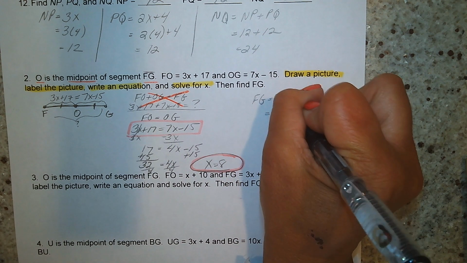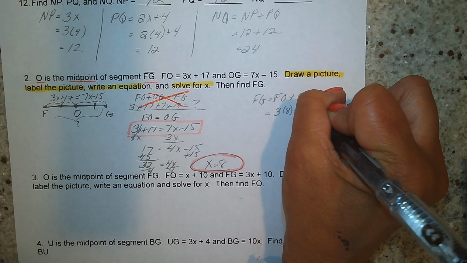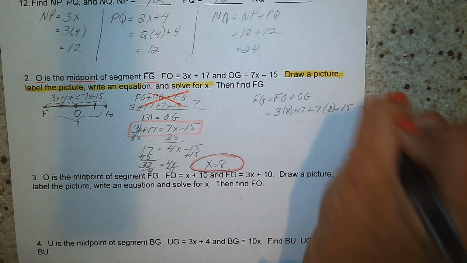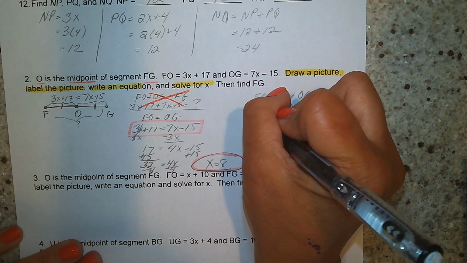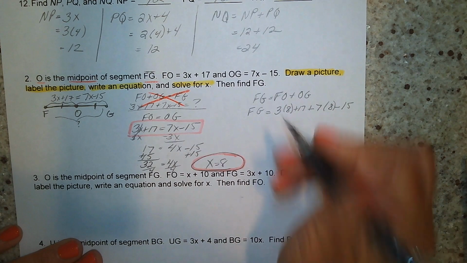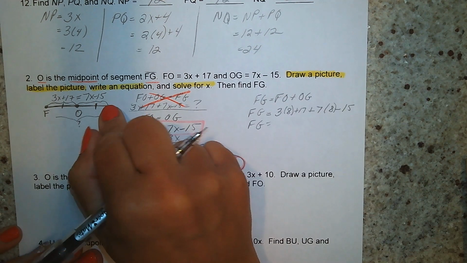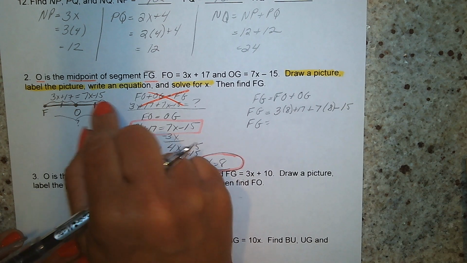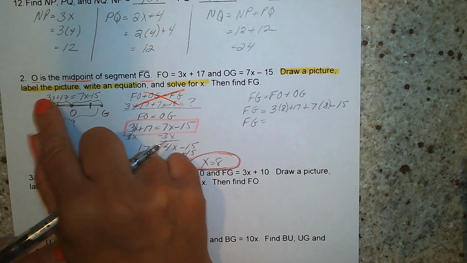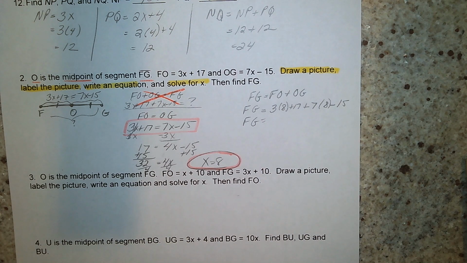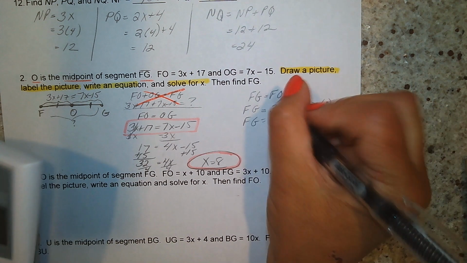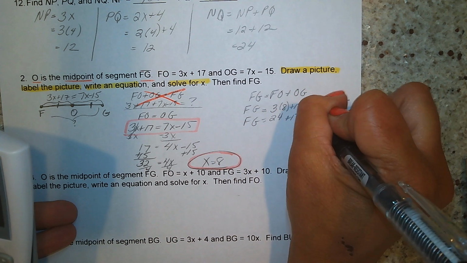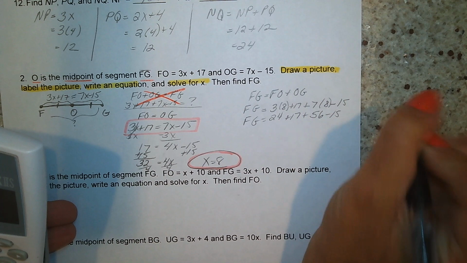So 3 times 8 plus 17 plus 7 times 8 minus 15. And all of that, whatever we get when we plug all that in, is going to equal the entire length. Okay, now I can do the segment addition postulate here because I'm trying to find out what all of this is, and I have my x value to plug in to be able to figure that out. So we need to put some of this stuff into our calculator, right? 3 times 8, 24, plus 17, plus 7 times 8, which is 56, minus 15 there.